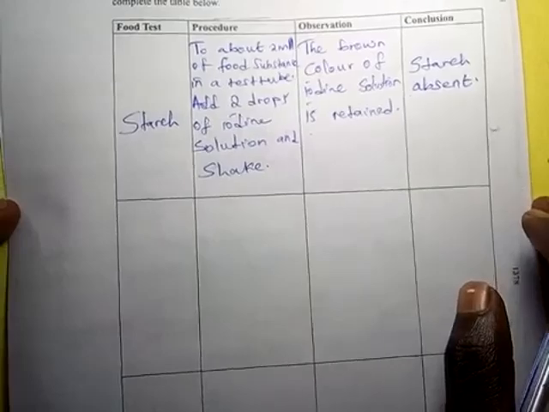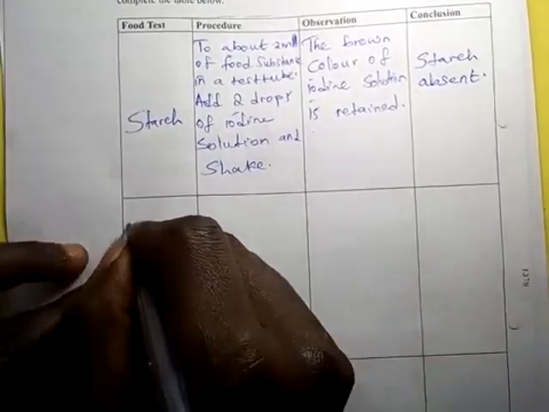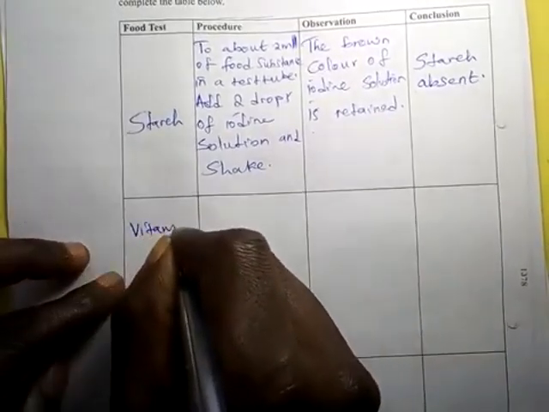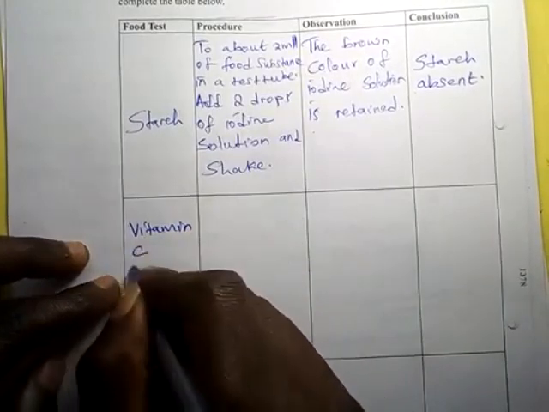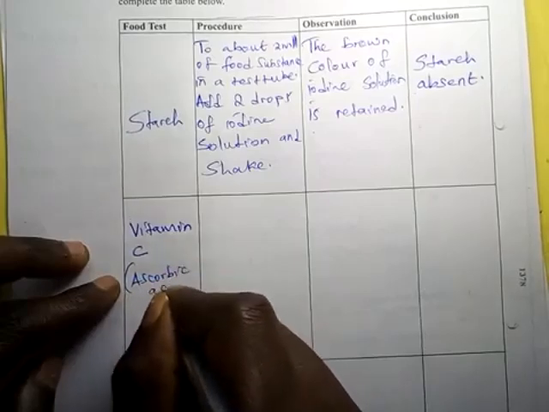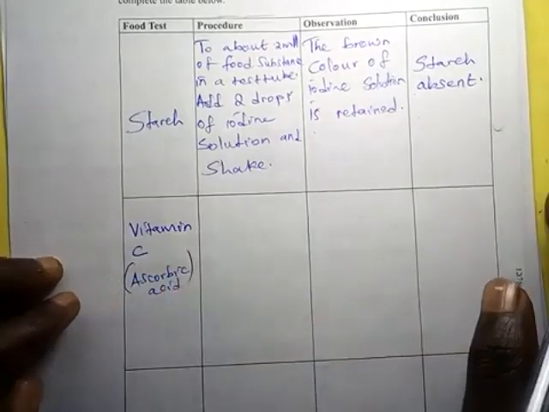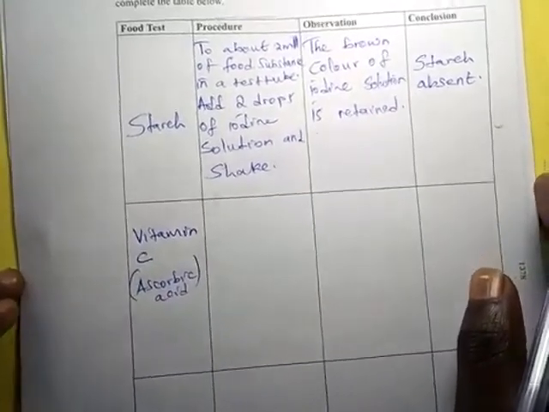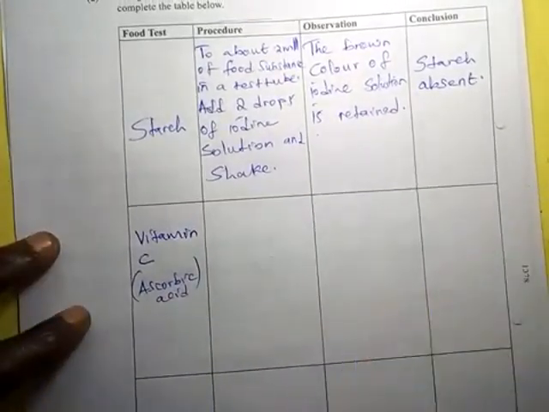B, let's test for vitamin C, or ascorbic acid. Now here, this is the only unique procedure. You start with the reagent.